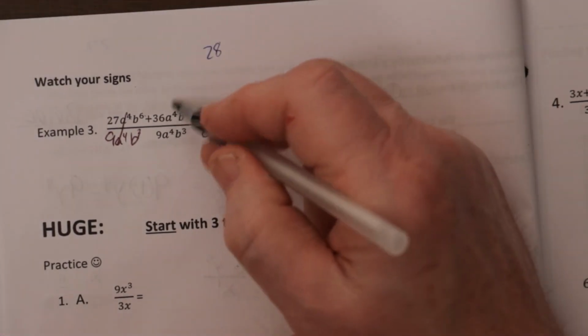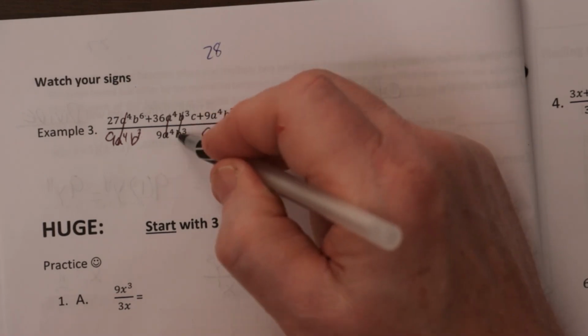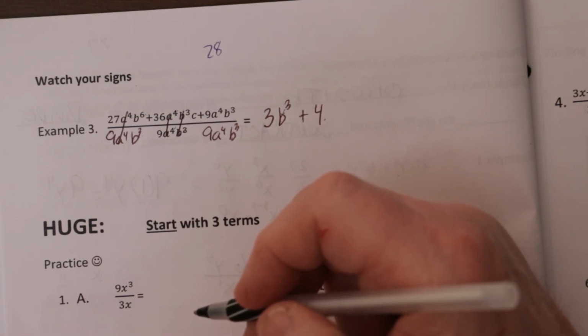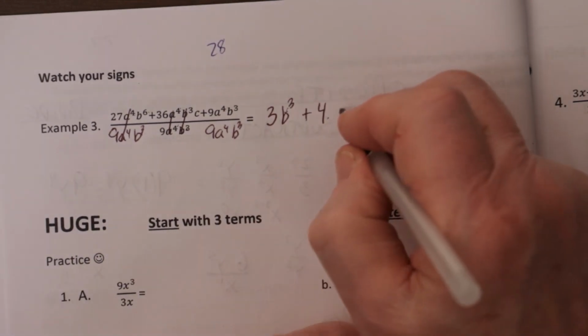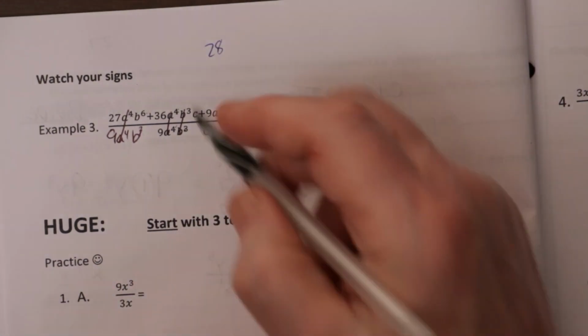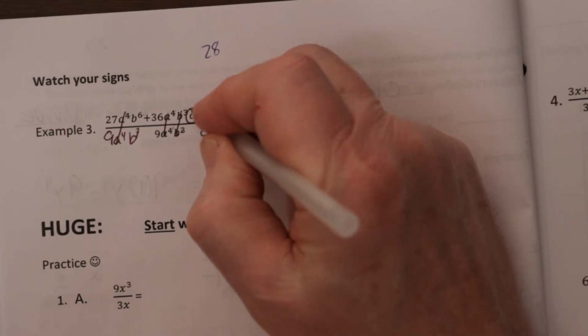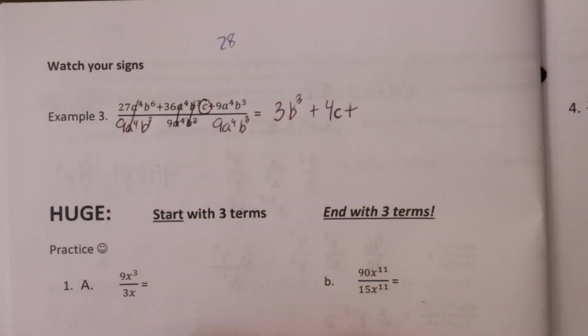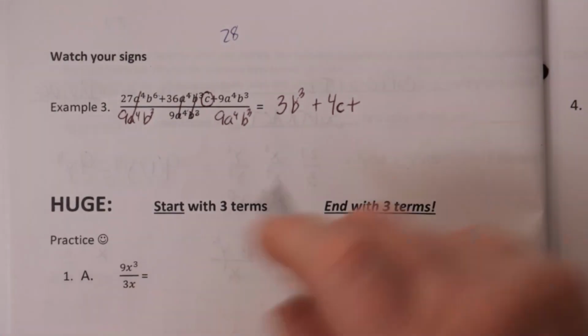And look at that. The a's cancel here and the b's cancel here. You have 4 take away 4, 3 take away 3. So the middle term is just going to be 4. And then I get a plus sign. Now take a look at that. I have 9a to the 4th, b to the 3rd divided by 9a to the 4th, b to the 3rd. And when I divide, oh, Mr. Douglas, what did you forget? Look at that. That should have a C on it. Okay. All right, so thanks for pointing that out to me.